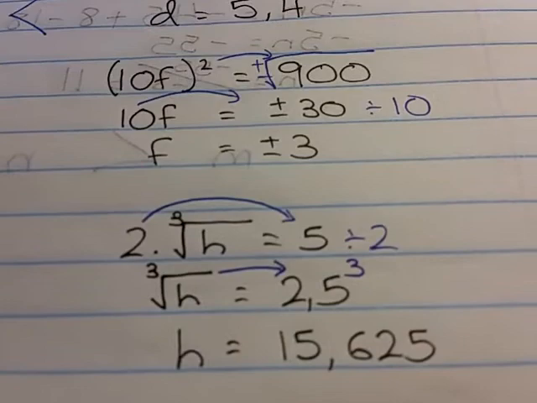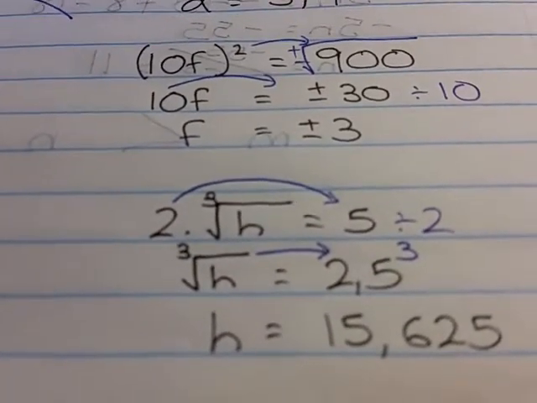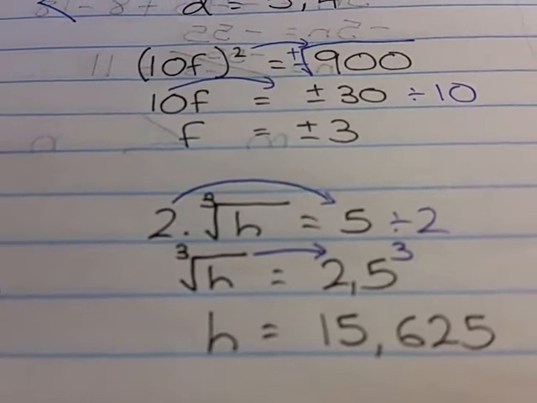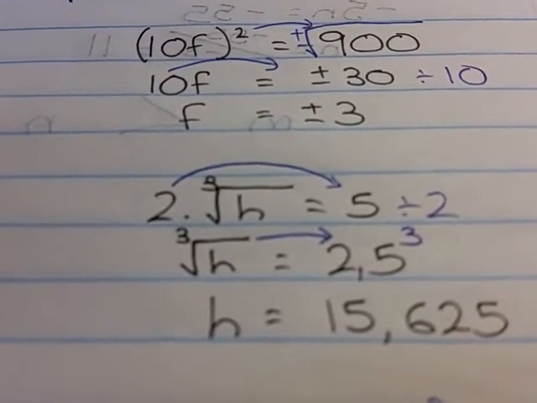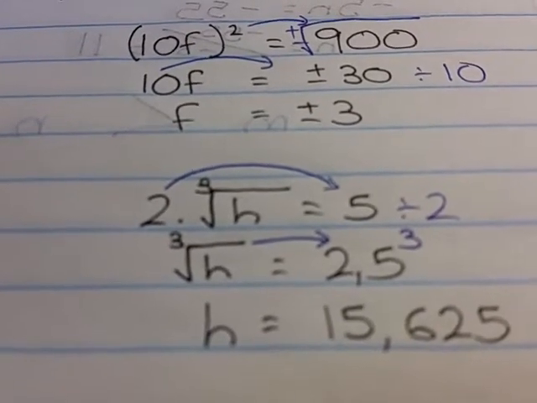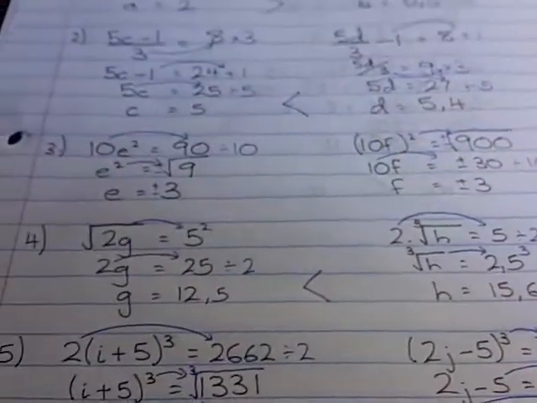2 times the cube root of h. You have to move the 2 first. So that's going to be 5 divided by 2, which is 2.5. Then you move the cube root. The opposite of cube root is cube. So h is 15,625. g is smaller.